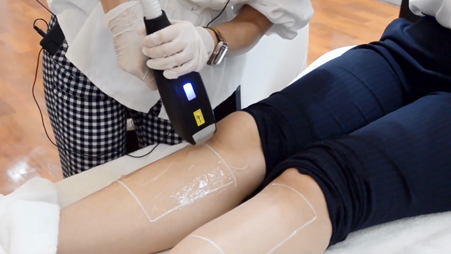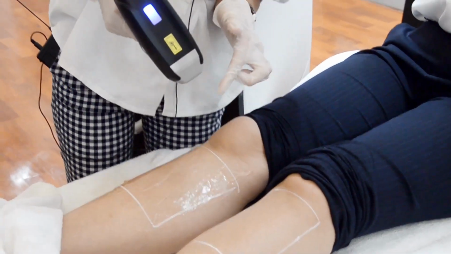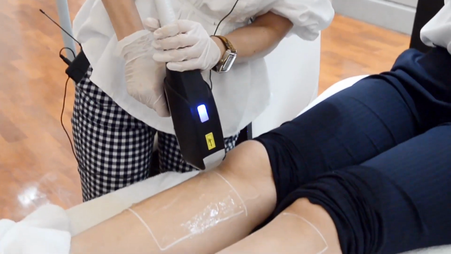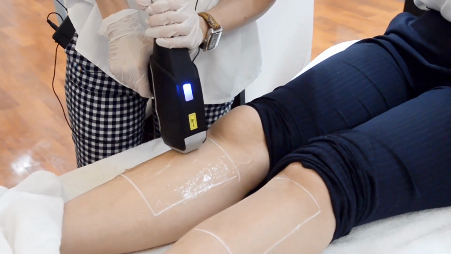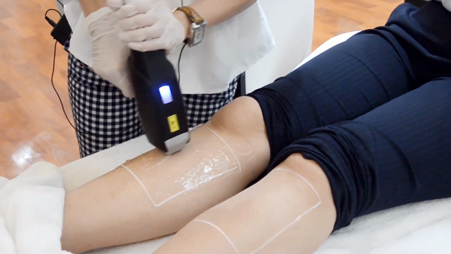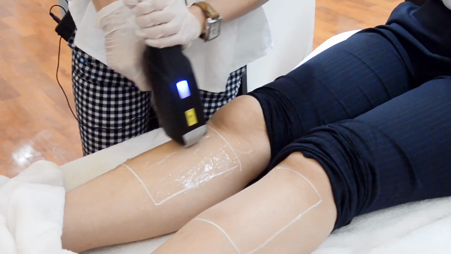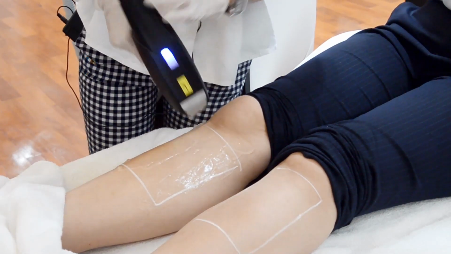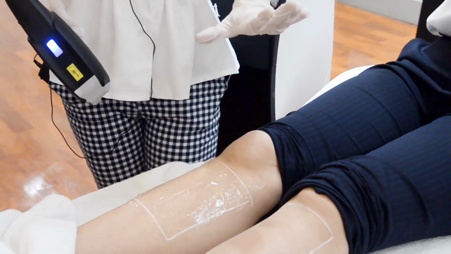And there's also a 1 degree constant cooling for the patient. So before I start, for a first time user, you might just want to glide to make sure that you are familiar with the motion. And at all times, the handpiece has to be in full contact with the skin.